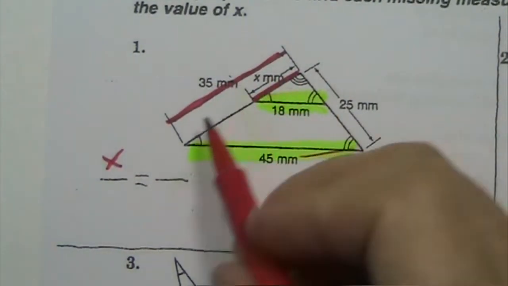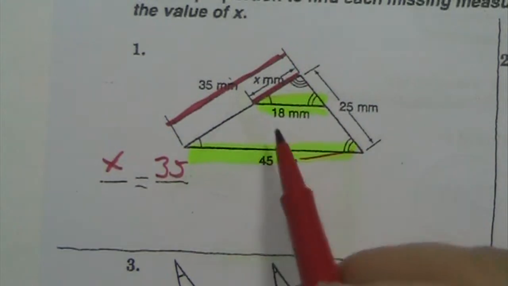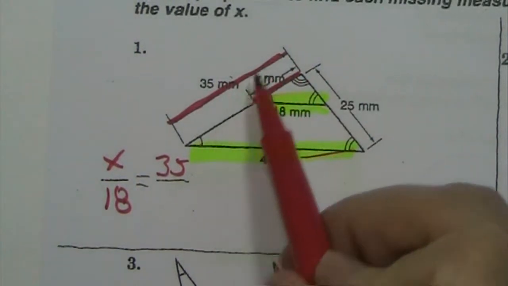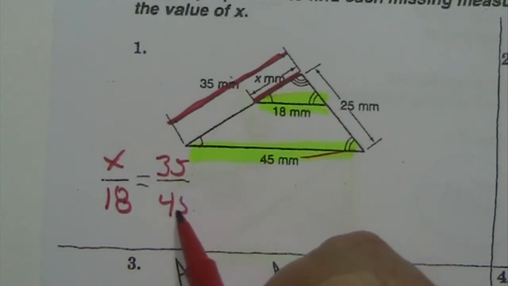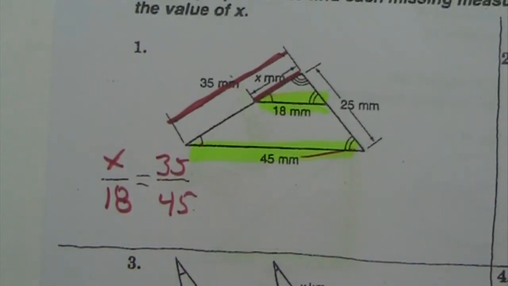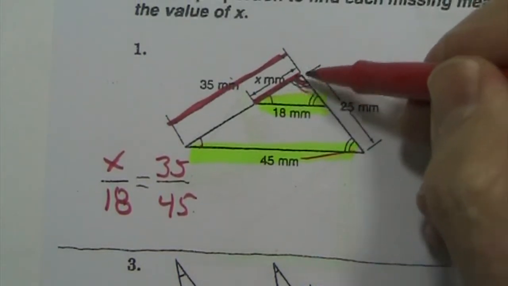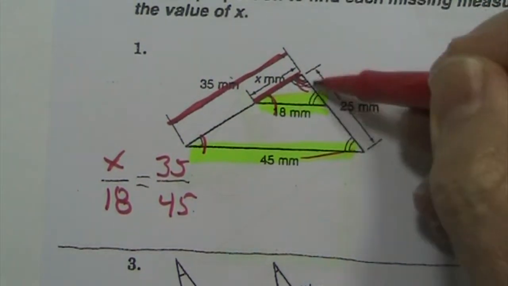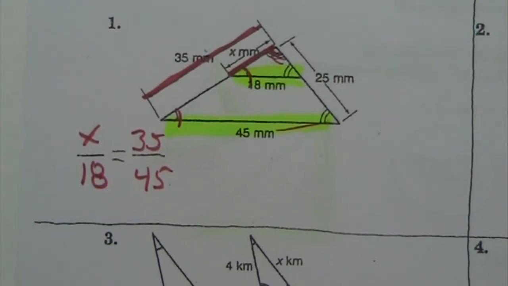So we have x. You see how those two kind of match up? The x and the 35. And for the little triangle, we have x over 18 matches up with 35 over 45. Okay, so it would not be a good idea to use this one because notice it's going from 3 to 1. 3 to 1, not 3 to 2. It's not this side. So that would not work. 25 would not work. Okay, I will let you solve this. I'm just helping you set it up.